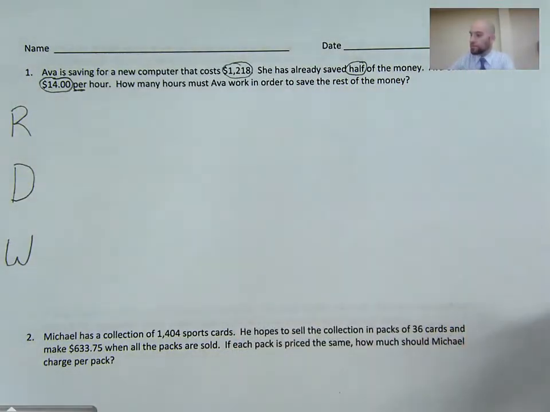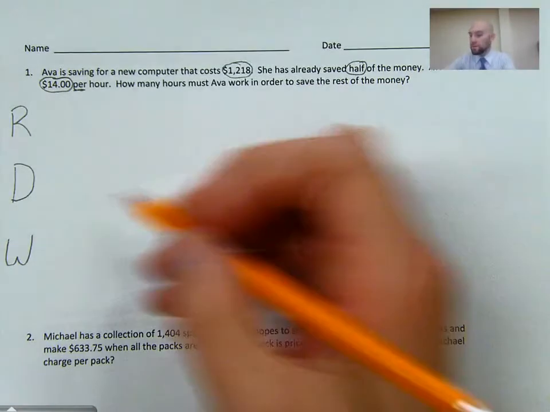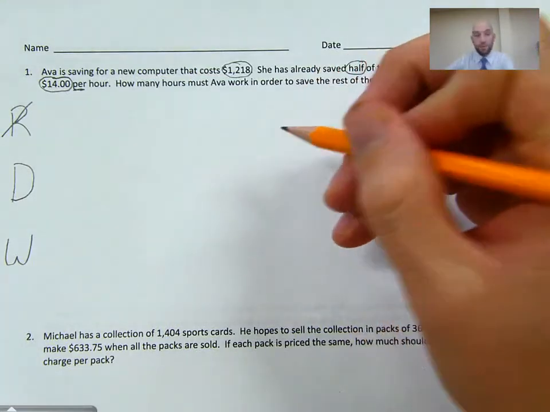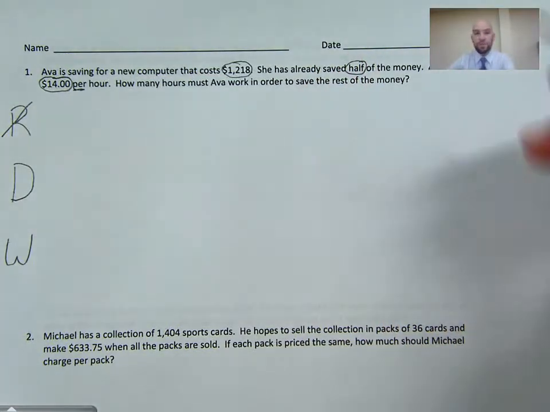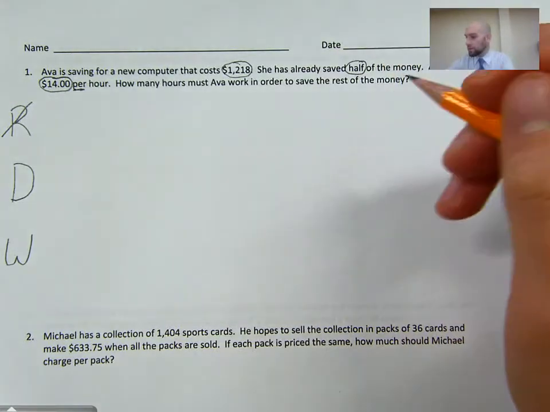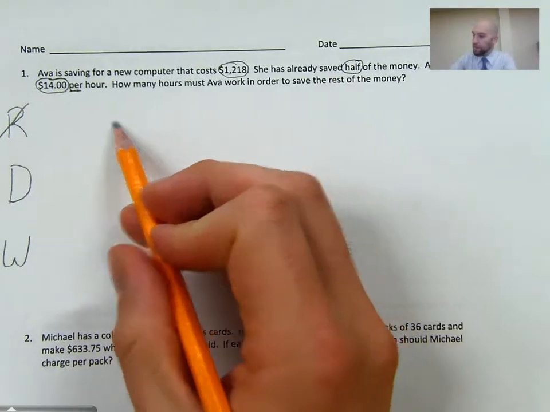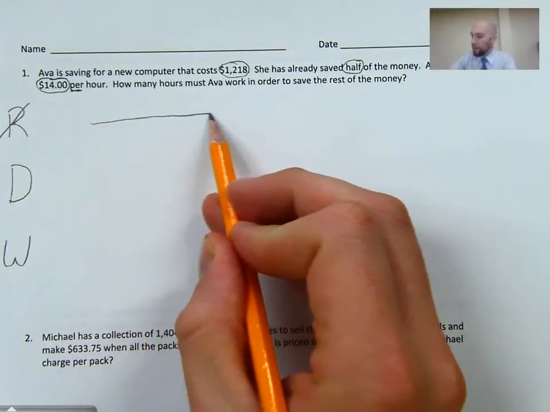So now that we've read the problem twice, I'm going to cross out R, and then we're going to start to draw. So I always like to use a tape diagram for this type of problem. She's saving for that new computer that costs $1,218. I'm going to draw a tape diagram here.